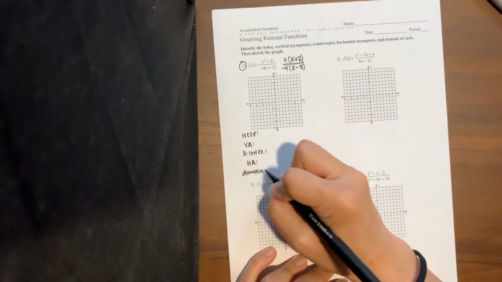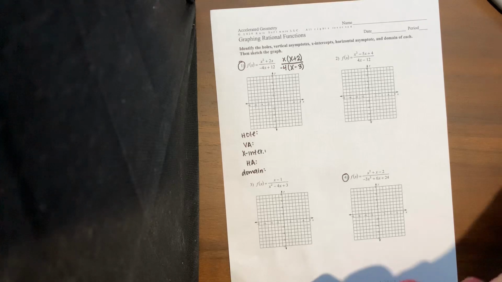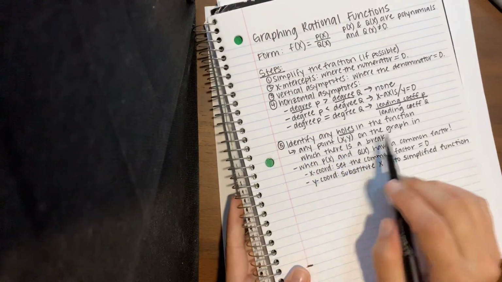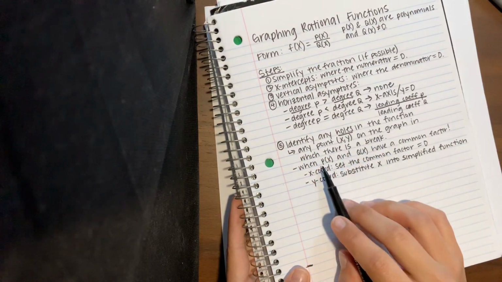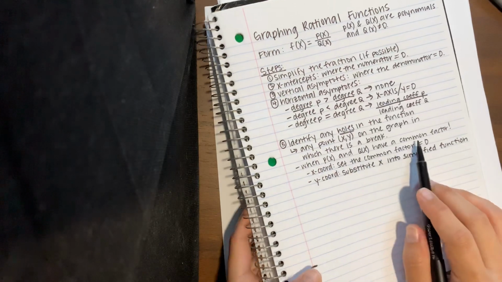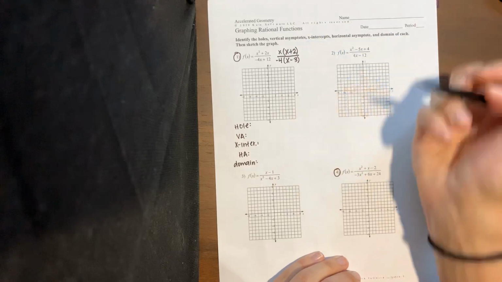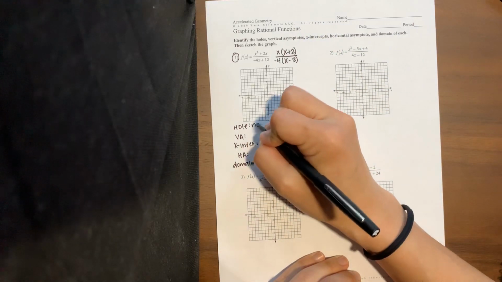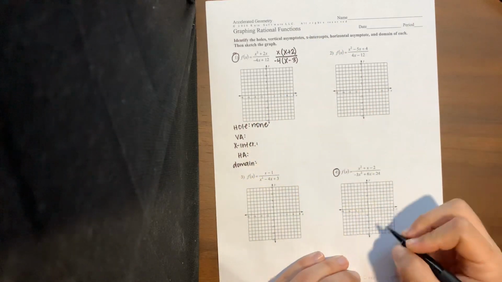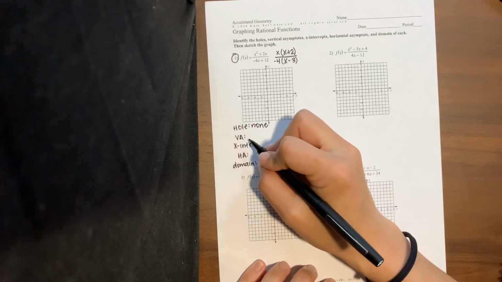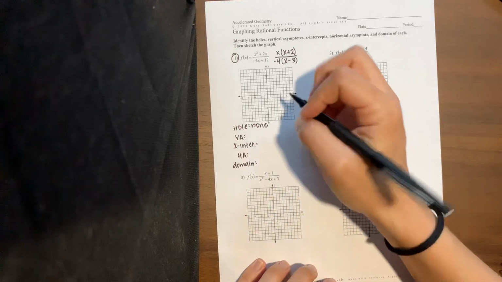So we're looking at holes, and our notes say that this is when p of x and q of x have a common factor. Because our numerator and our denominator don't share any factors, there are no holes here. The vertical asymptote is where the denominator is equal to 0.